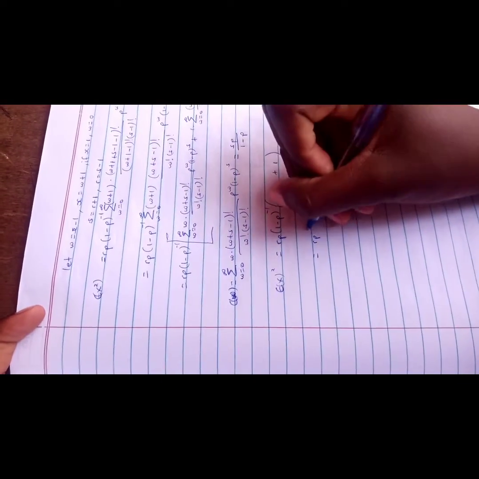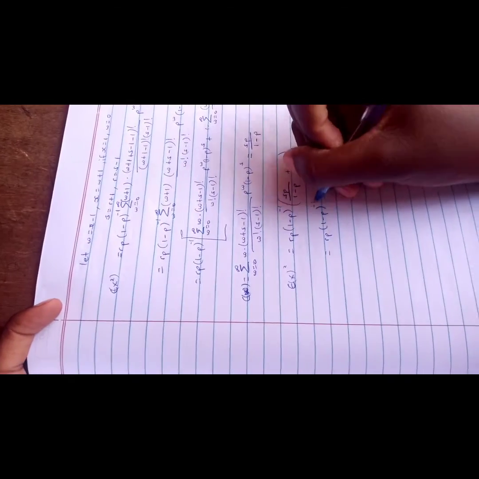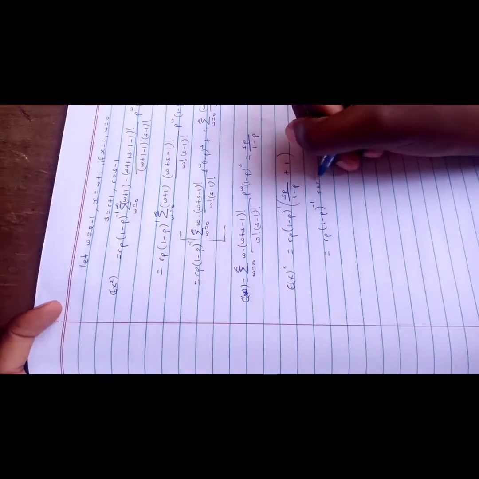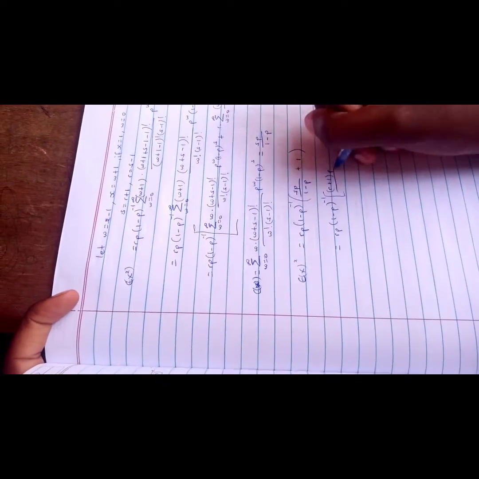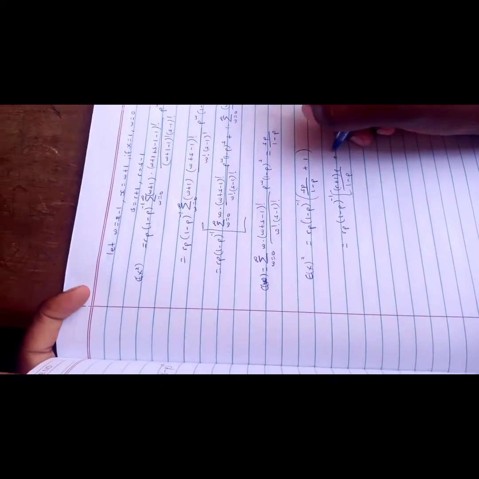So rp, 1 minus p to the negative 1, of (r plus 1) times p out of 1 minus p, plus 1.